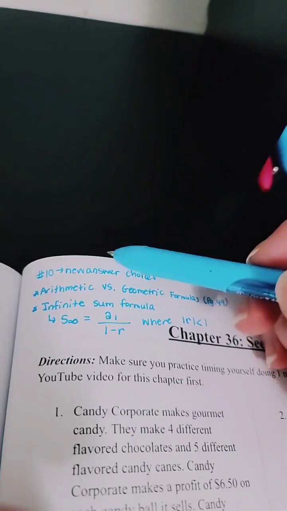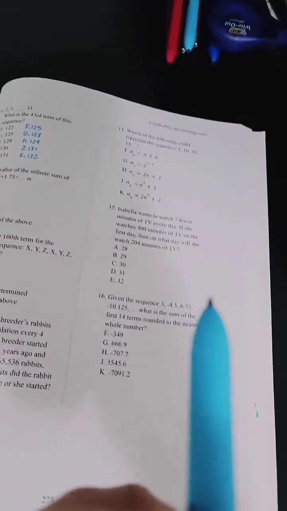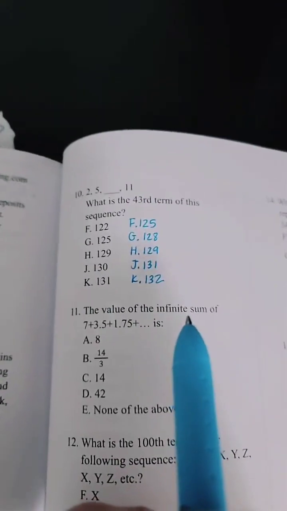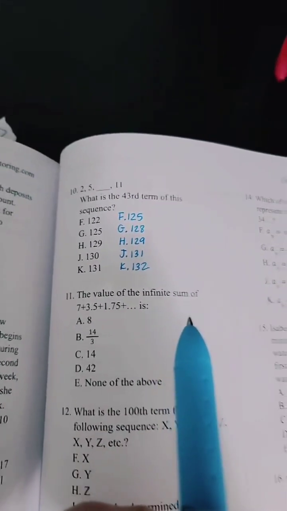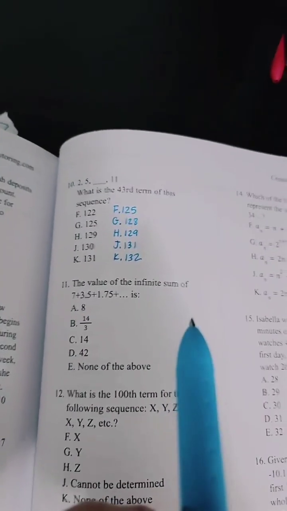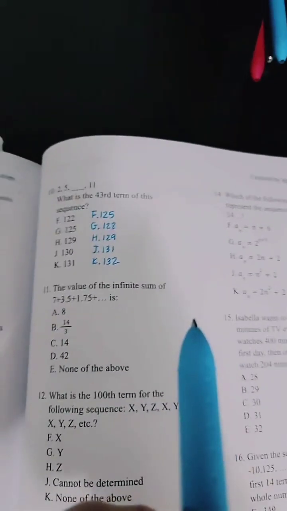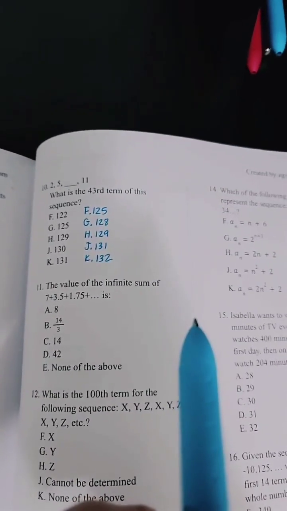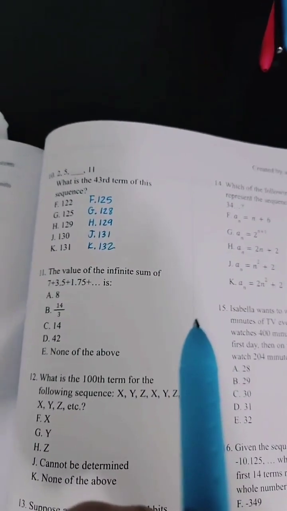So for number 10, there's going to be some new answer choices. So let's go to that one. The new answer choices, if you want to pause and see that, it would be that for the new answer choices. And then if you don't want a spoiler, you can just wait until after you do it to check if the answer is correct in the video. But if you do want the spoiler, it's G.